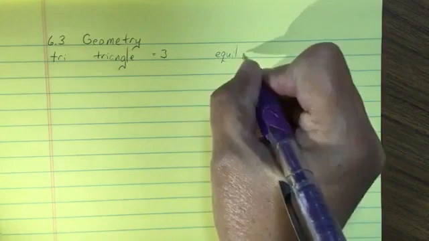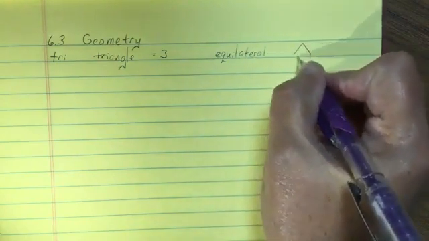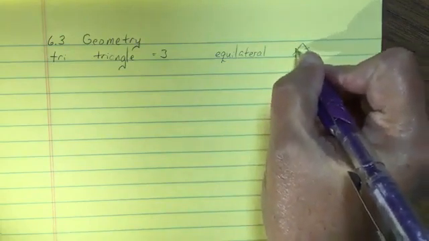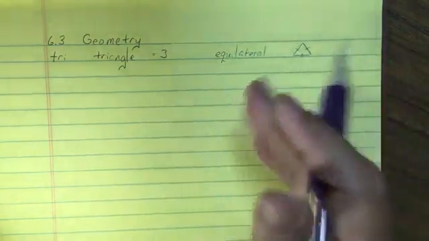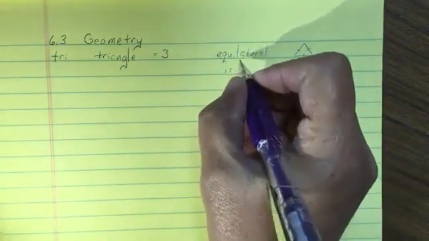All right, 6.3. We're going to start talking about geometry and some shapes. Tri, as in triangle, means 3. Now we have some specific triangles. We need to talk about an equilateral, which means all 3 sides are the equal length. Equilateral meaning equal sides. We also have something called an isosceles.